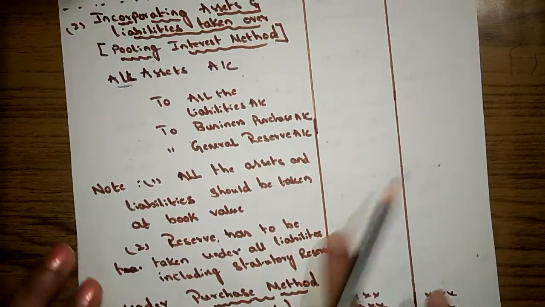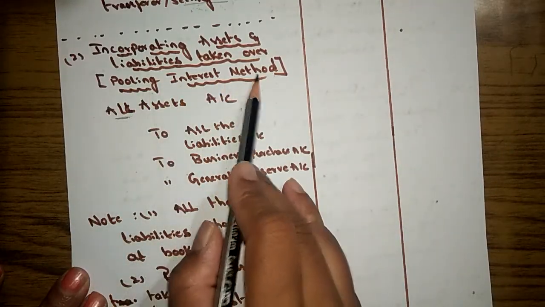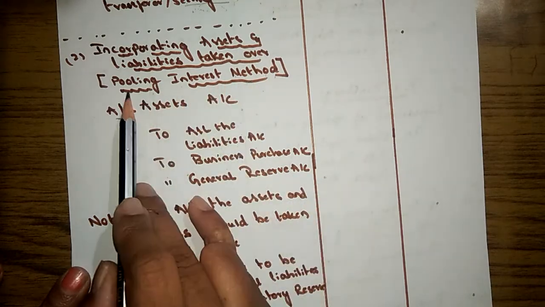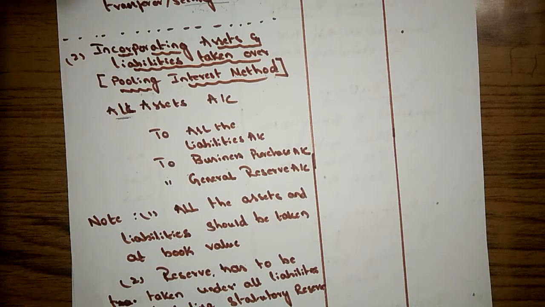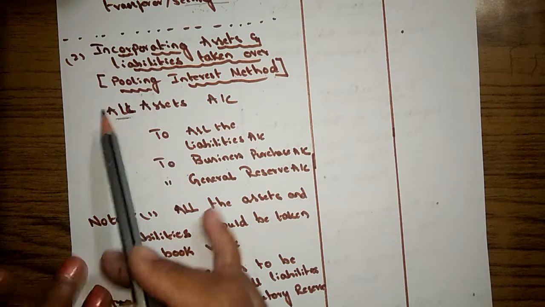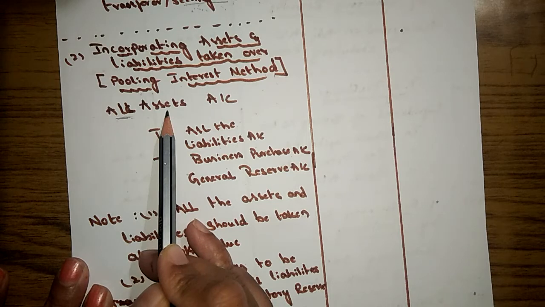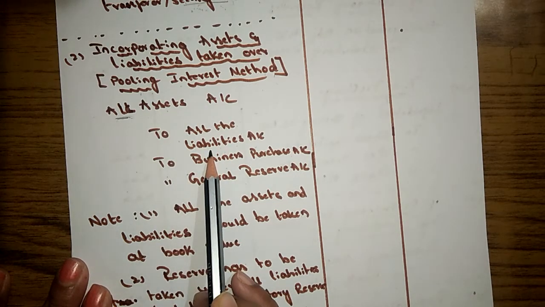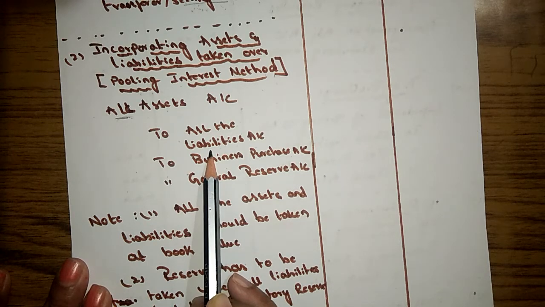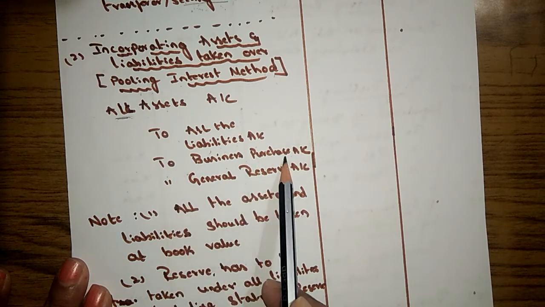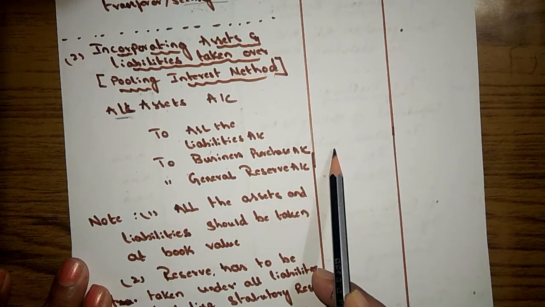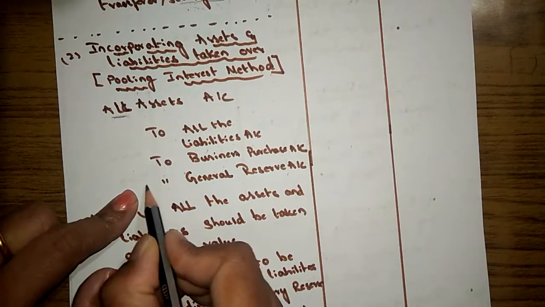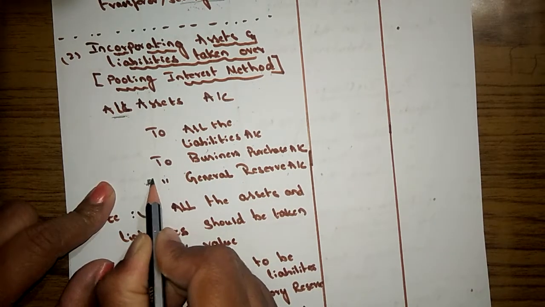Let me explain this. Under the pooling interest method, pooling means we are taking all the assets and all the liabilities. Here all the assets means including cash, to all the liabilities. All the liabilities means including reserves and surplus, to business purchase with purchase consideration, to general reserve. I'll explain this while doing the problem.